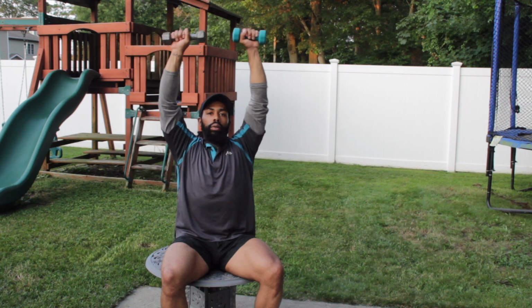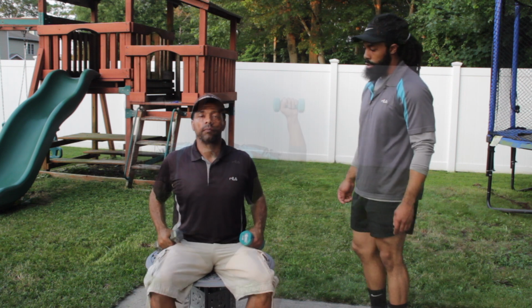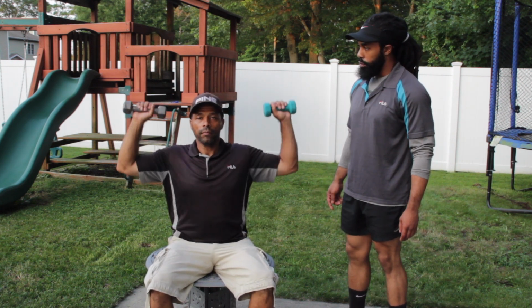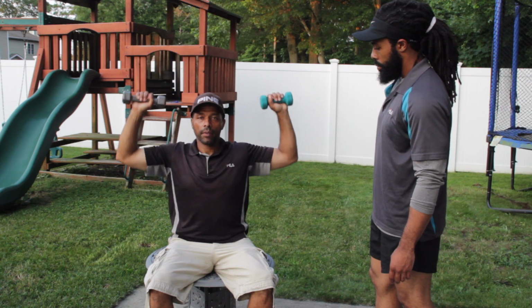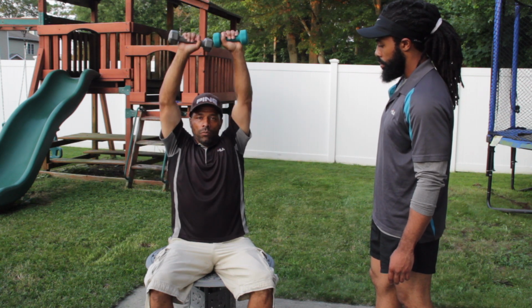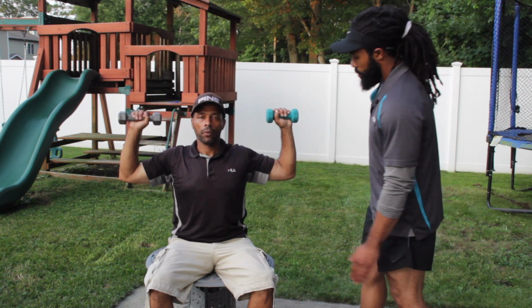My father will now replicate what he just observed. As he now performs the exercise, it will take a couple of reps in order to feel what muscles are necessary to engage and recruit to help perform this movement.